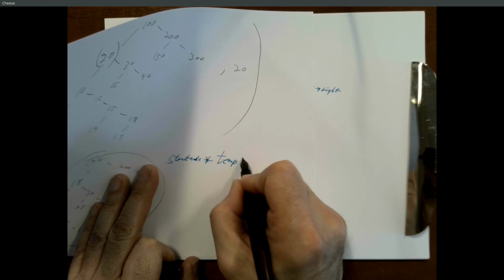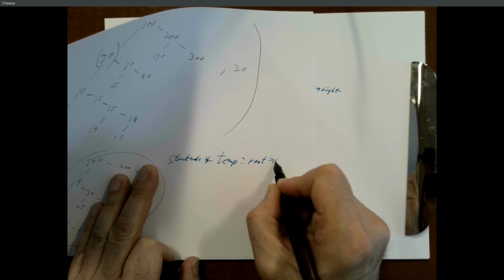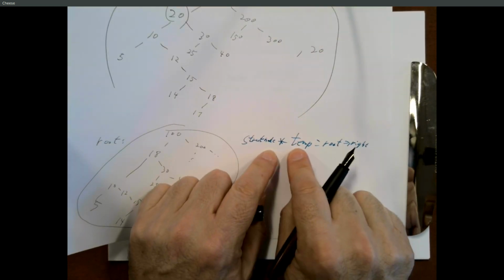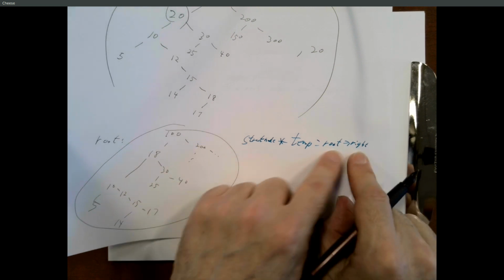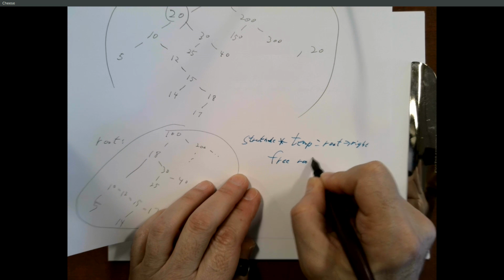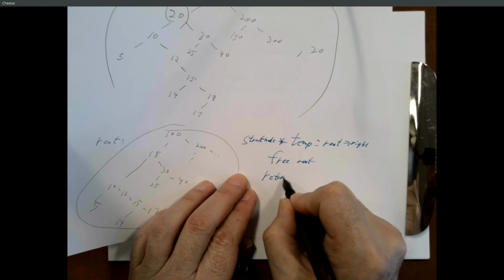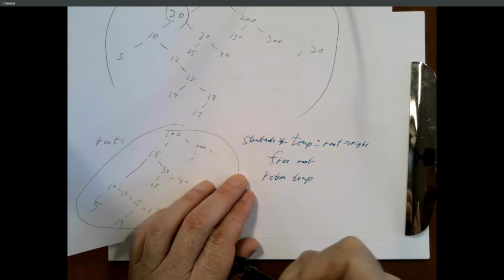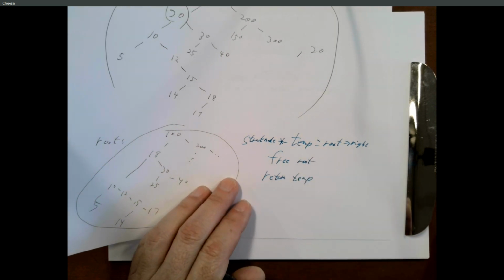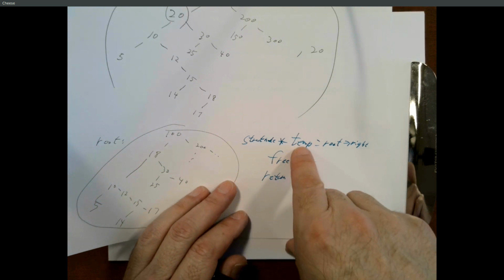Struct node star temp equals root arrow right. Right? There's no mallocing to be done here. This is just a pointer to a struct node, set it equal to what root's pointing to on the right, free the root, and then return temp. Right? Temp's a local variable. Its memory will get released after you return. We're not mallocing anything. We're just saying point to this.